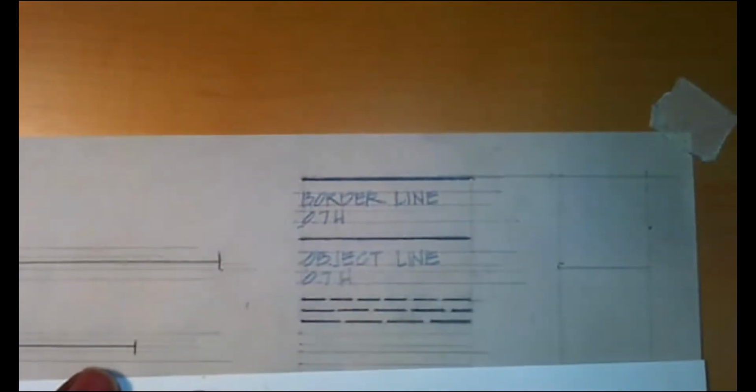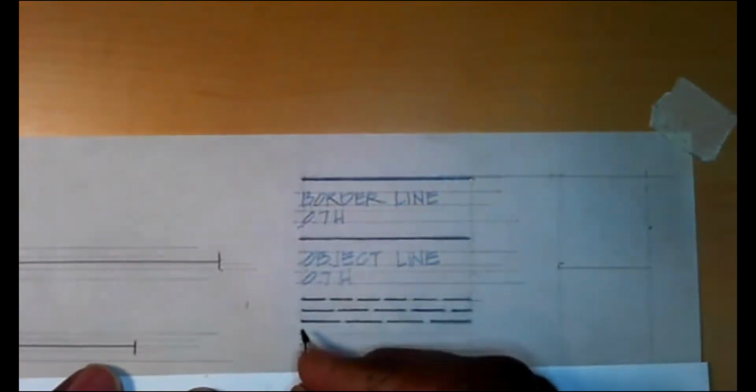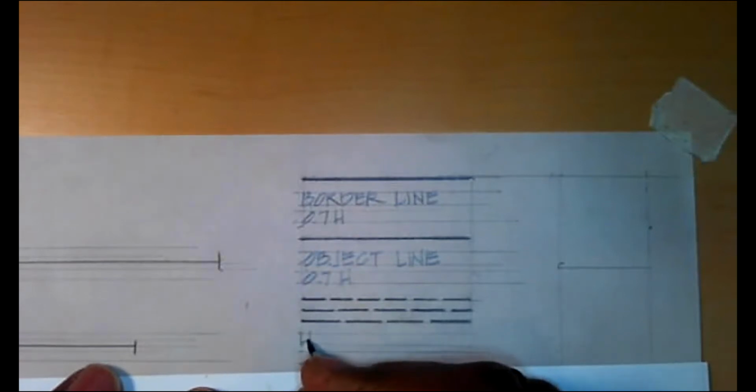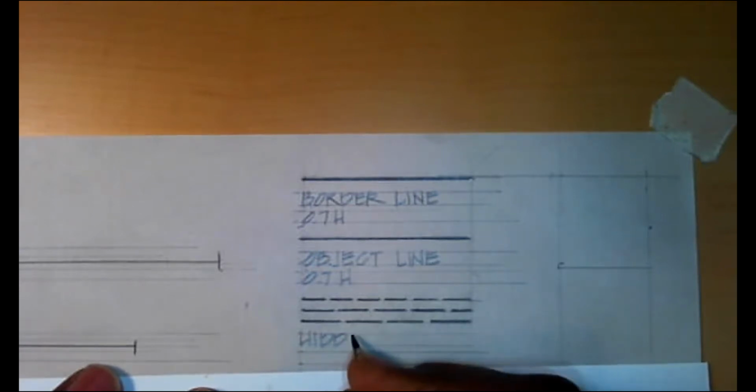Okay, got it. Make sure that you're making reference to your dimension, your text style, and you're trying to mimic each letter.